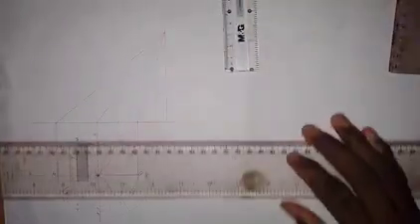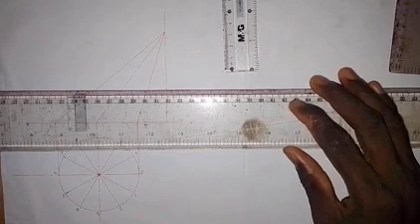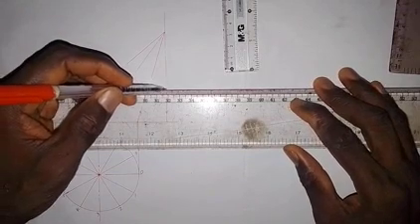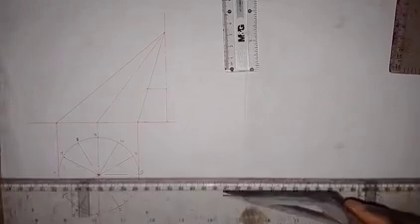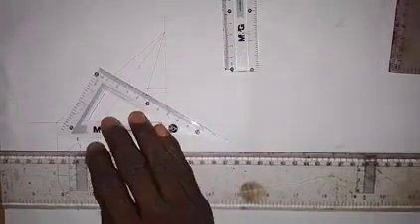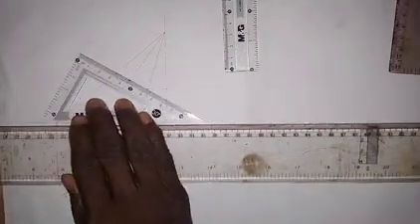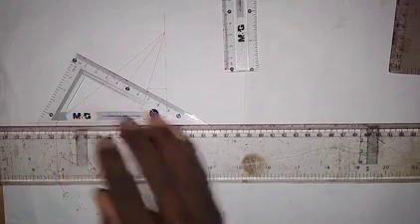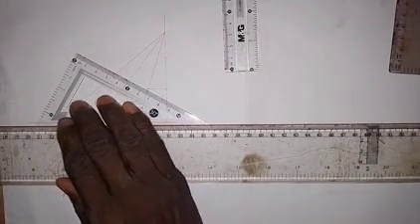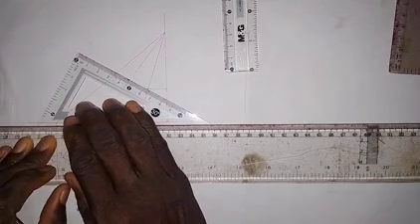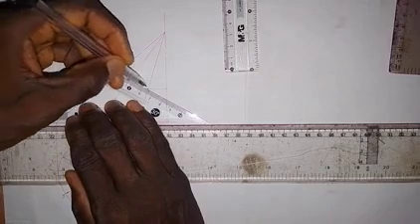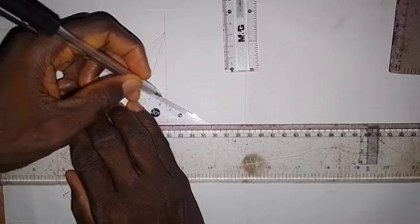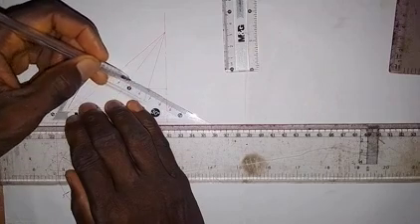Then we draw a horizontal line from here to touch this side of the cone. Then with our 30 degree set square, we set it like this at this point. Now I need to make use of my black pen, just because I want it to be more visible.